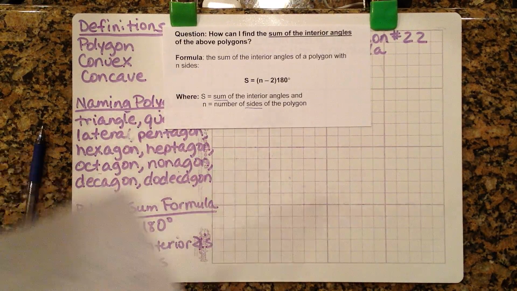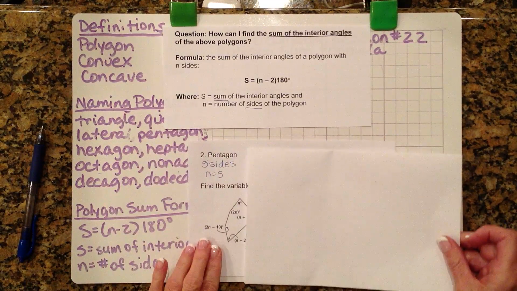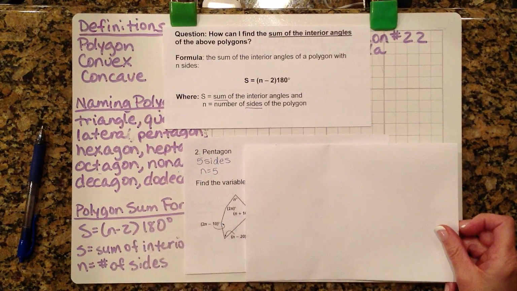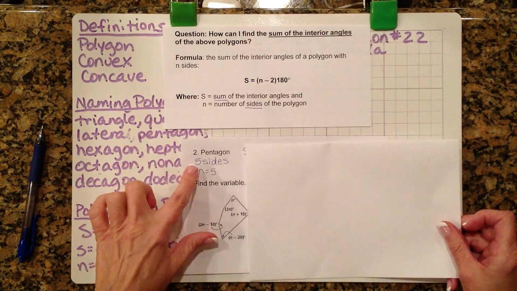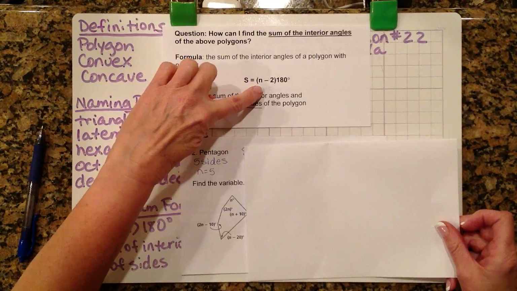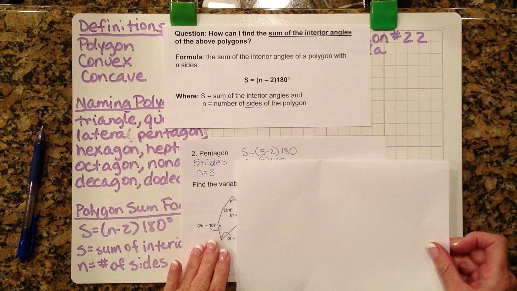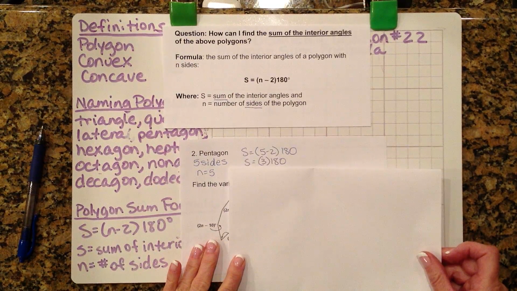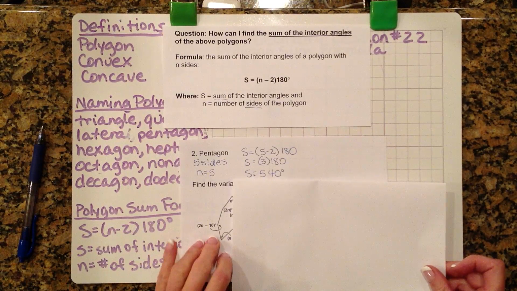Let's do a pentagon. Penta means 5 sides. So you do need to know that pentagon number 5. So let's put 5 in right here. 5 minus 2 times 180 is 3 times 180. 3 times 180 is 540.